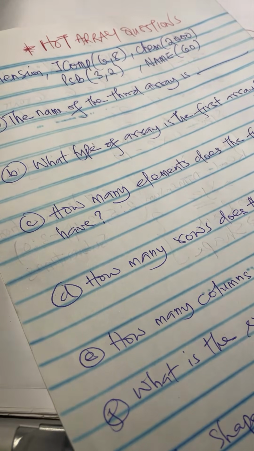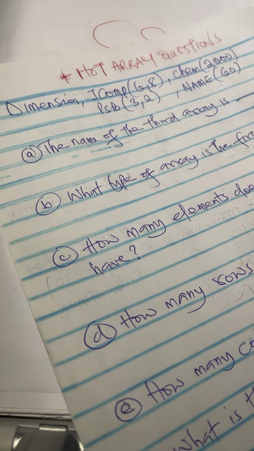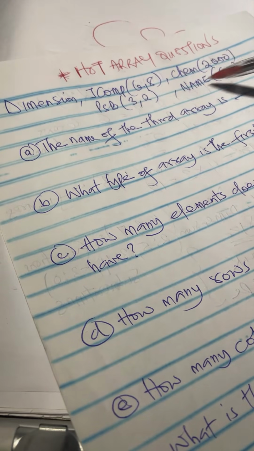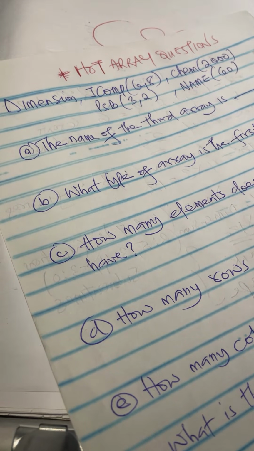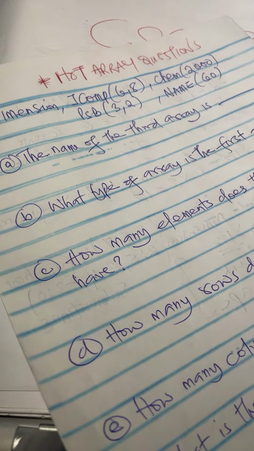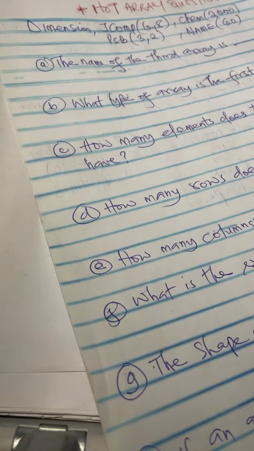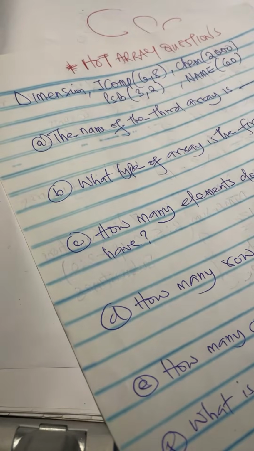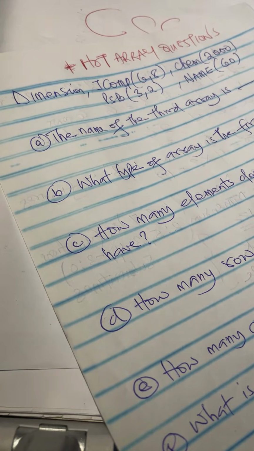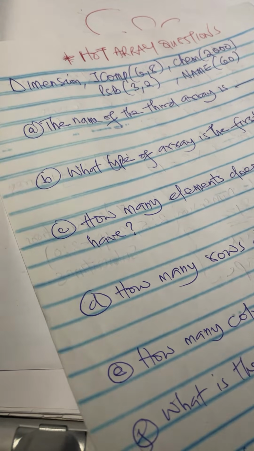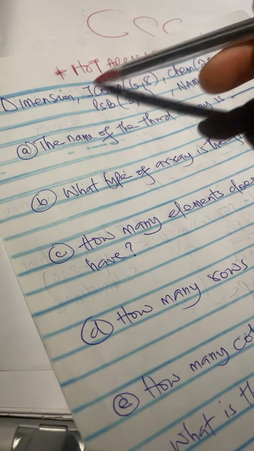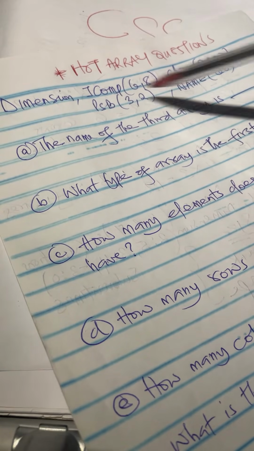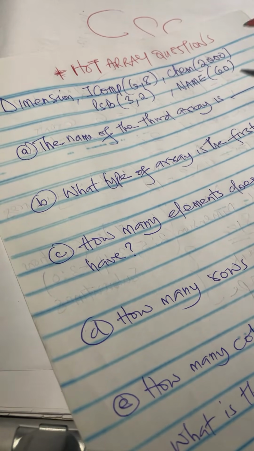If you look at the first question, take a good look at this. I believe they are clear for you to see. The first question is the name of the third array. There are 10 questions here, 10 hot questions that you most likely see in exam settings. There are 4 arrays here of the same dimension, and the data type is integer. Now, the name of the third array is dash.